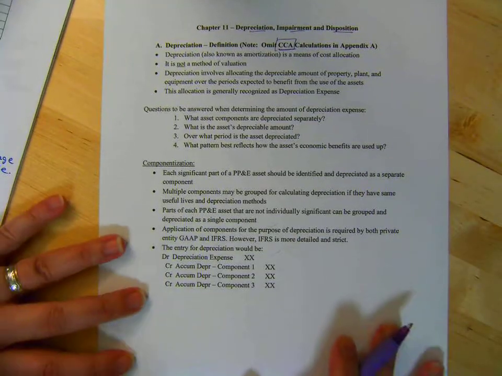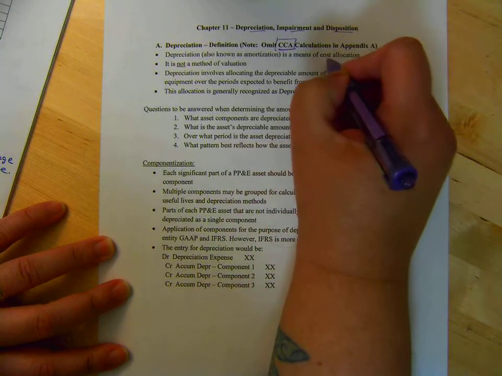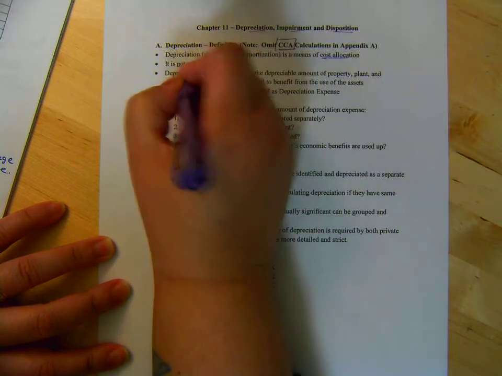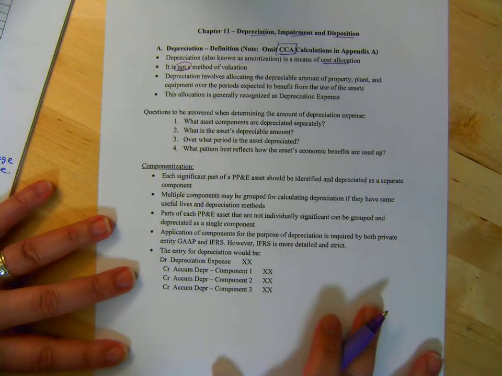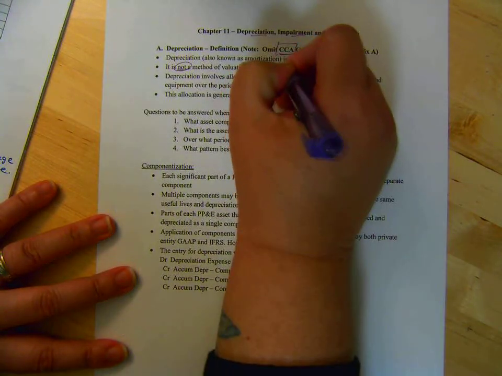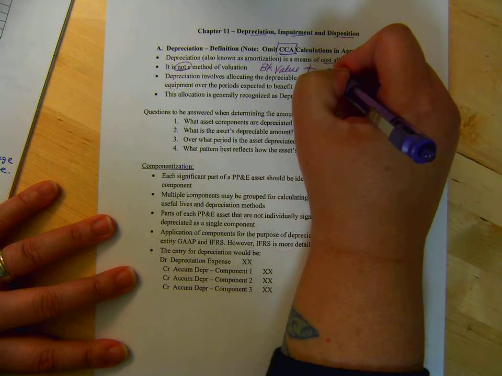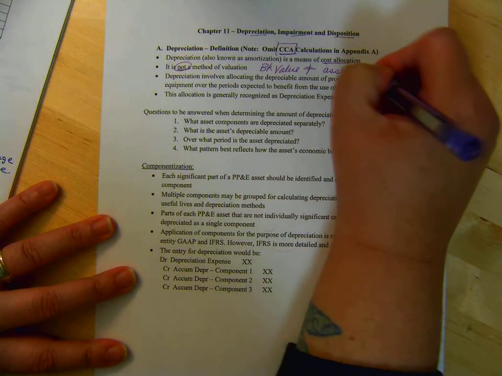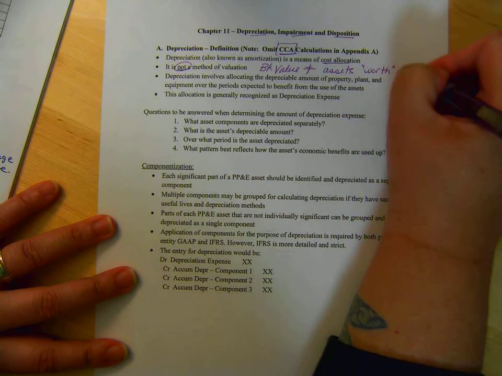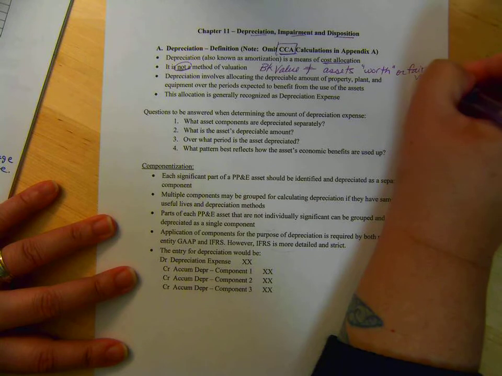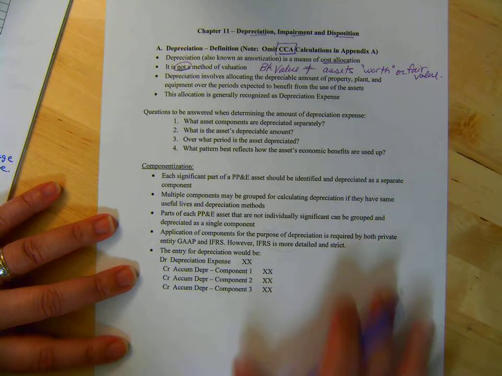Okay, so depreciation, also known as amortization, is a means of cost allocation. It's not a method of valuation. This is an error many students make. So the book value is not equal to the asset's worth or fair value. It might be by accident, but generally it's not.